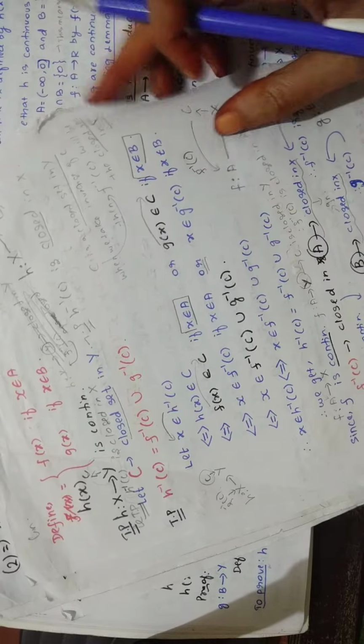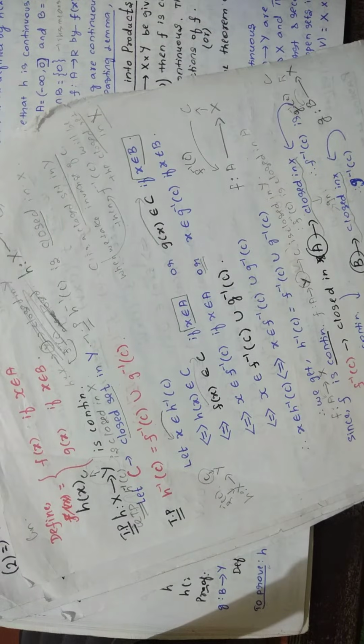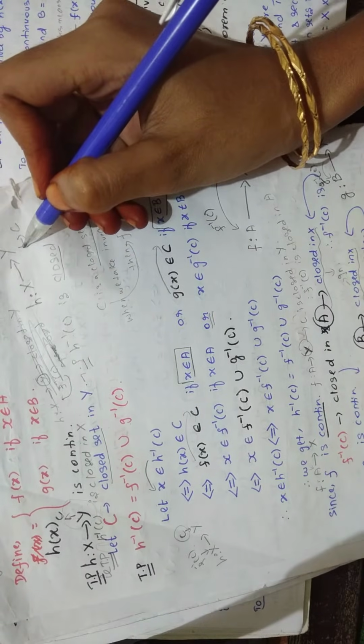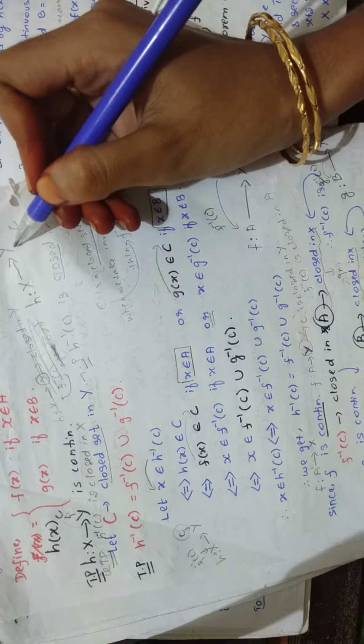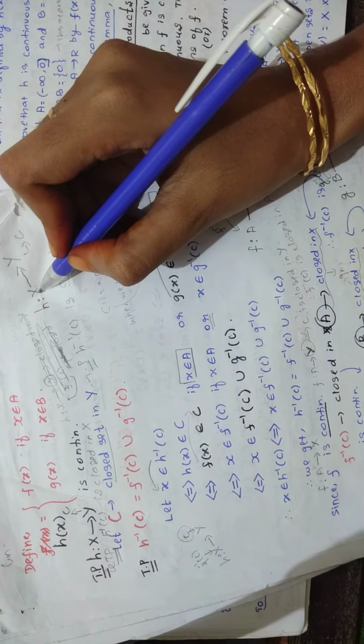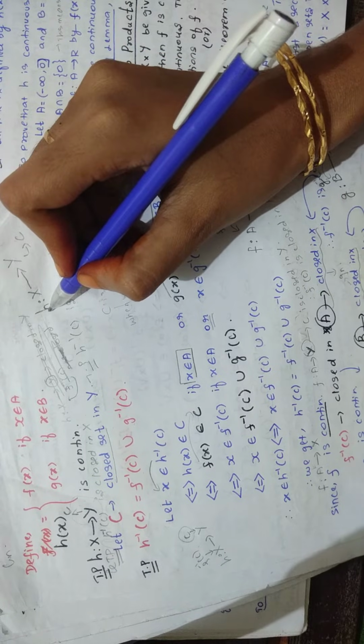So here we know that if you want to say a function is continuous, in the previous theorems what you have done is you took an open set from Y and said the inverse of this open set is open in X. If you say that, then you say the function is continuous.